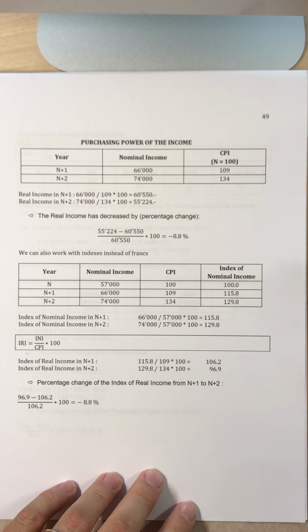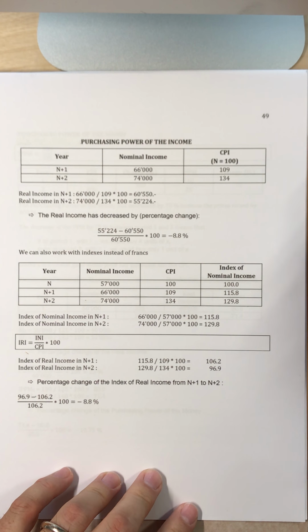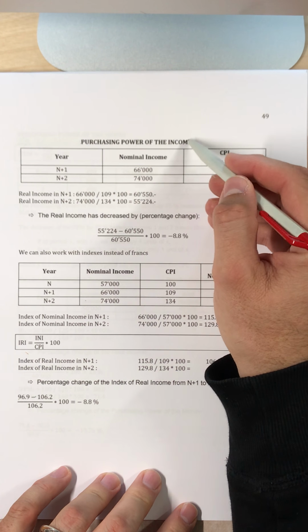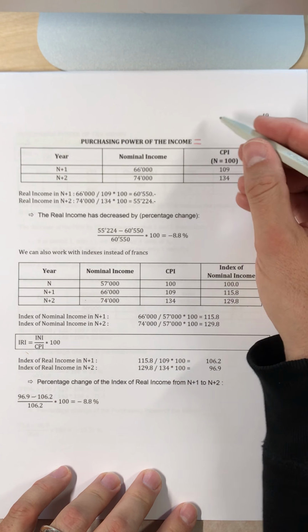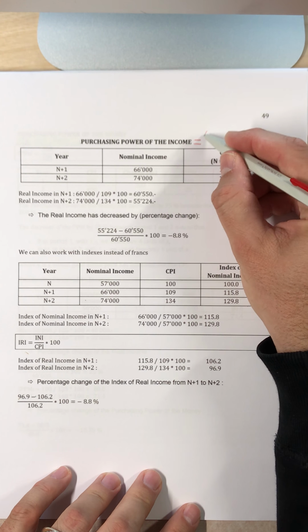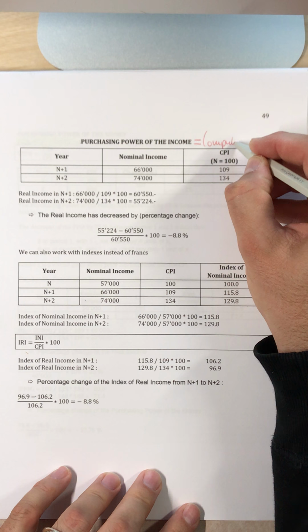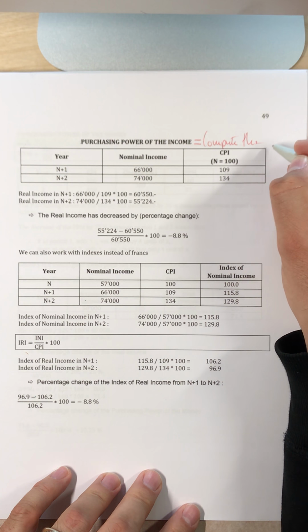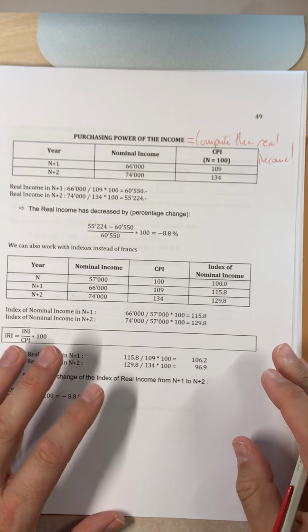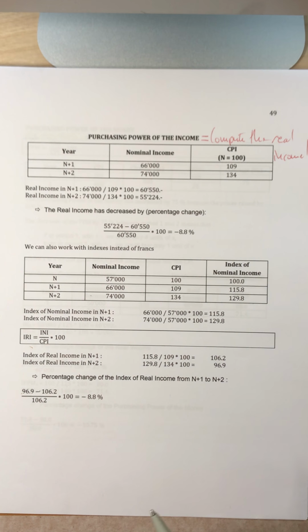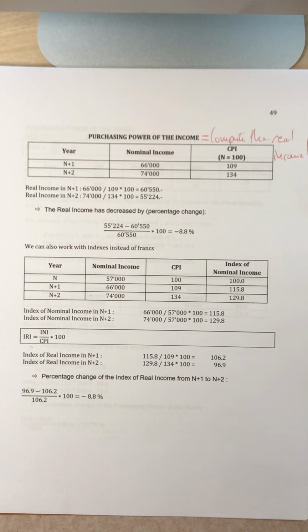First point, when you read or hear the purchasing power of income, it is the same as computing the real income. The purchasing power of income is the purchasing power you can have with an income, so you just eliminate the effect of inflation.